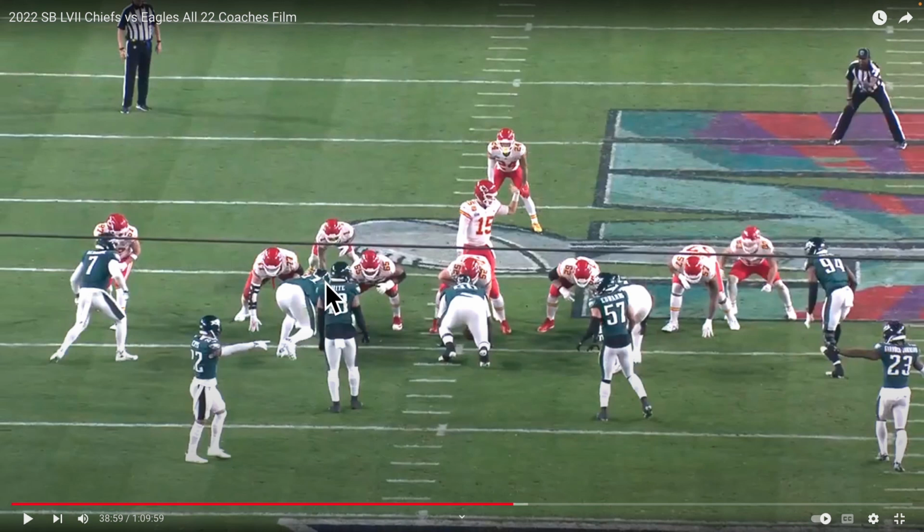Right here, he's fine. He just has to play his 3 technique here. And all they have to do is do their job and play their 3 techniques. The alignments are fine. Back at home, offset back, fine, okay?